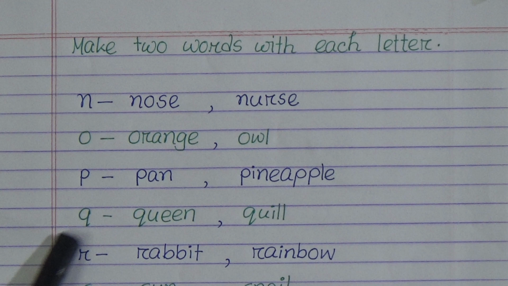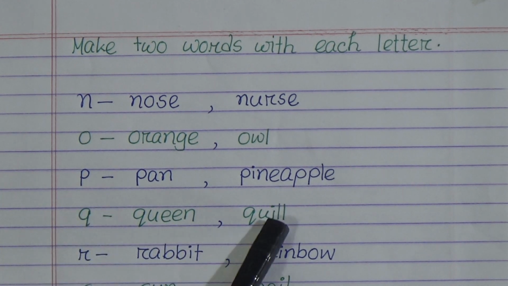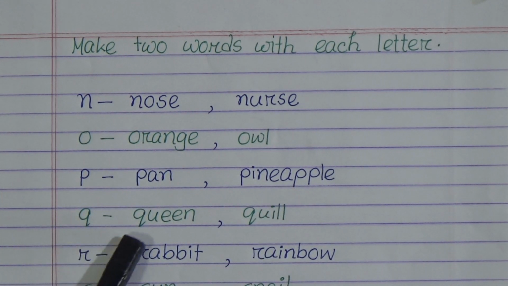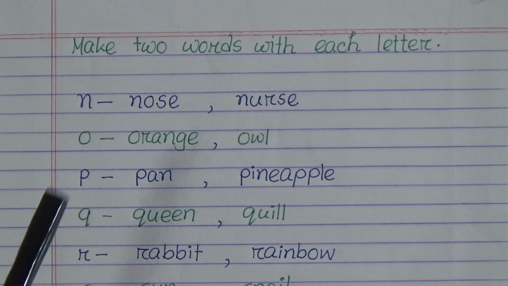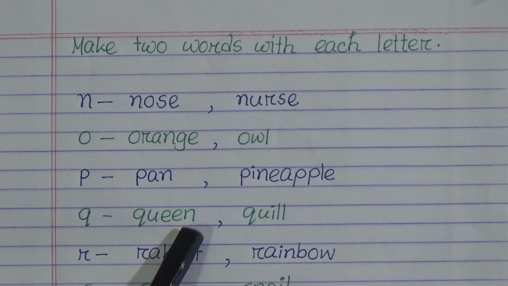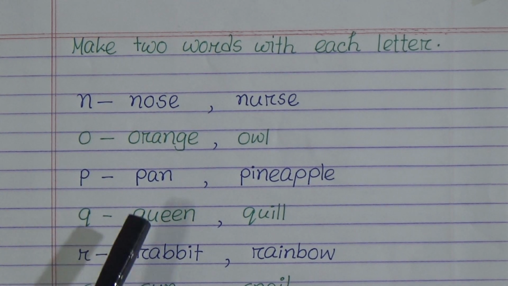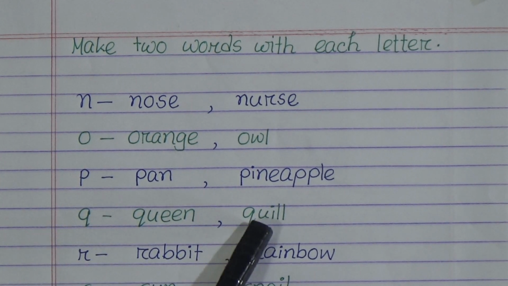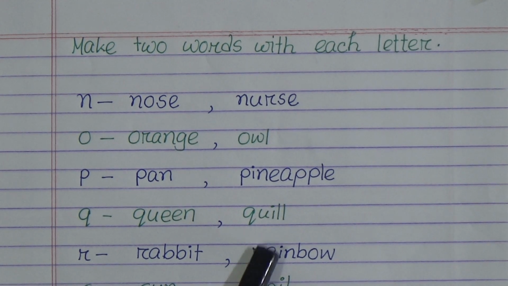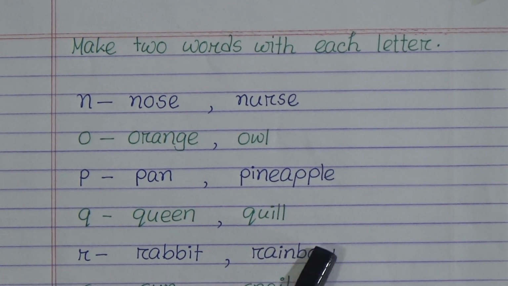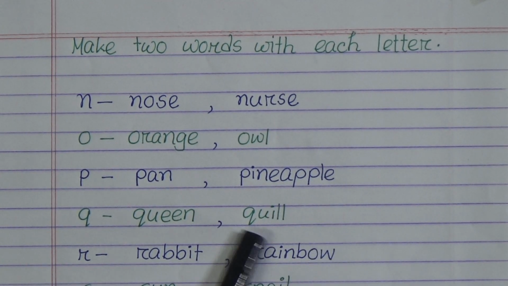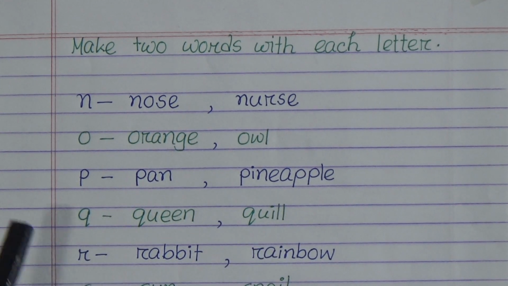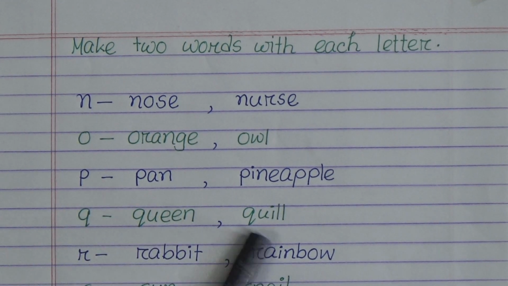Now Q for queen and Q for quill. Q-U-E-E-N, queen. And quill. Q-U-I-L-L, quill. So Q for queen and quill.